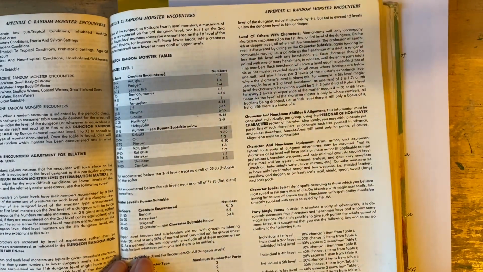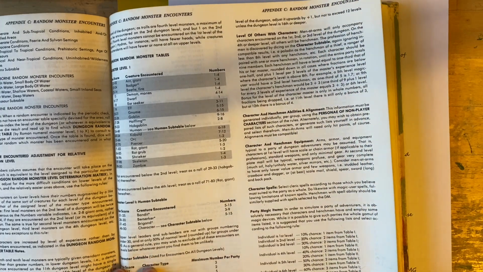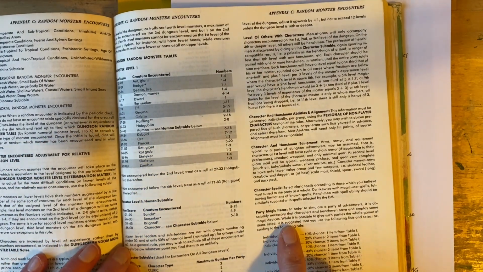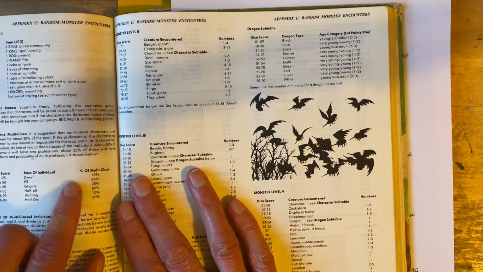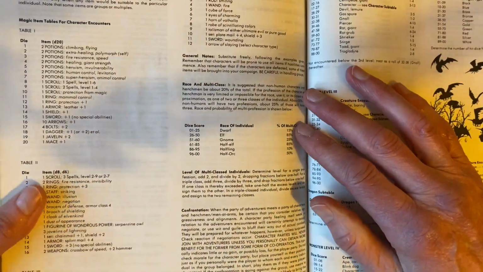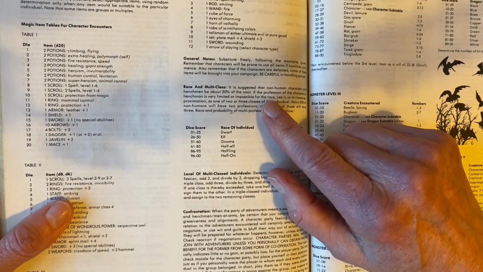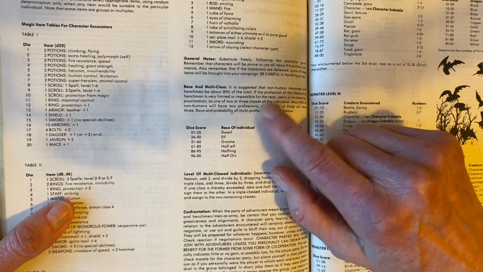I'm sure it says somewhere that, yes, it does say back in this actual introduction to this table, it suggests that non-human characters and henchmen are about 20% of the total.